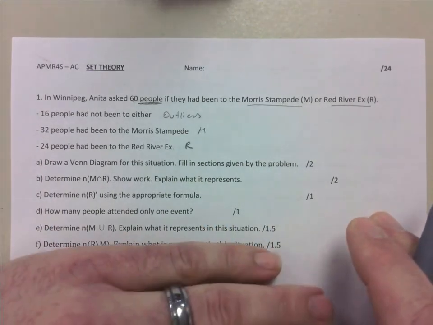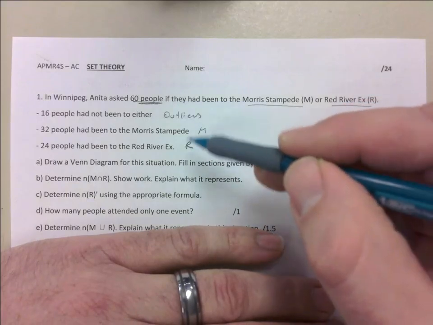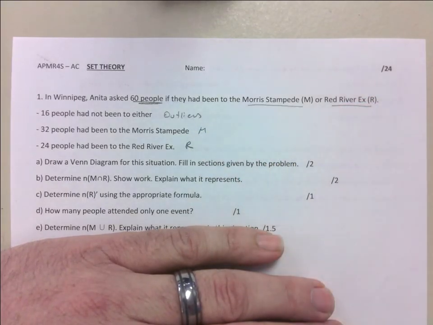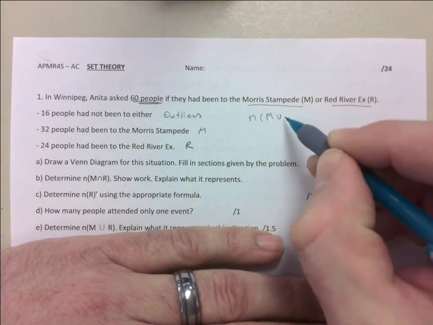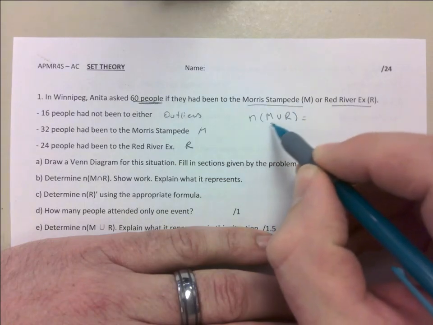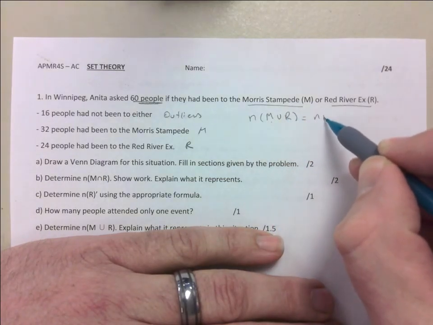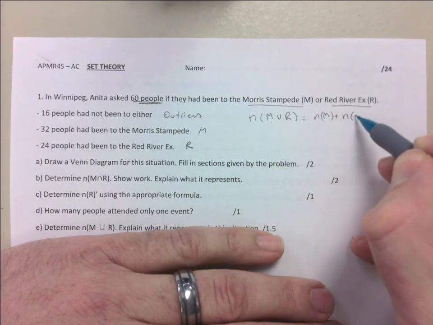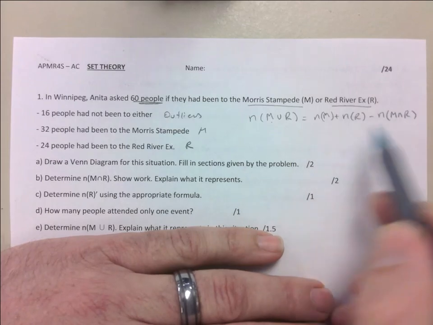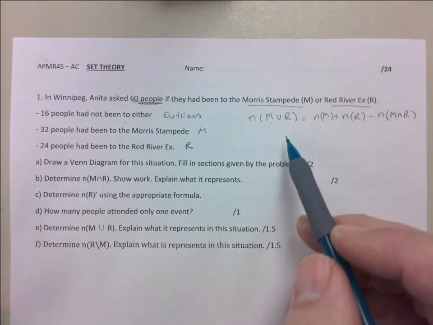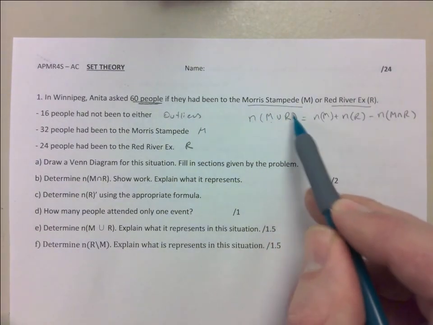I would like you to start thinking, well, this is a Venn diagram involving two sets. Could you use pi here without even looking at the Venn diagram? Knowing that pi with two sets is M or R, right? People that went to this or that would be N(M) plus N(R) minus N(M and R), right? That's pi. So maybe you could figure this out already?